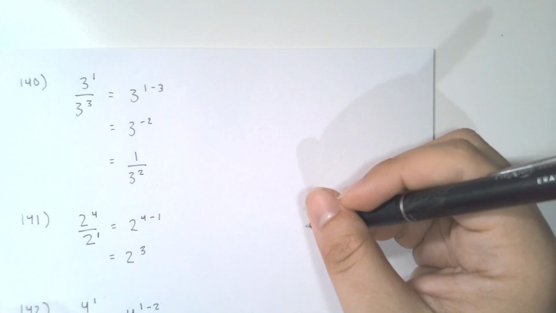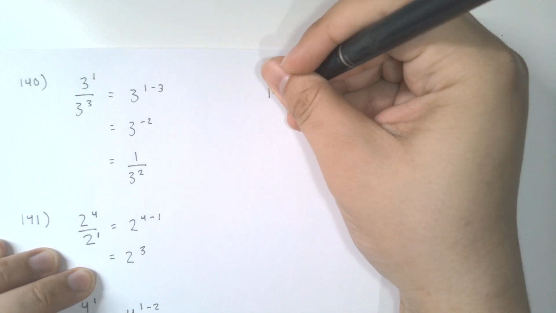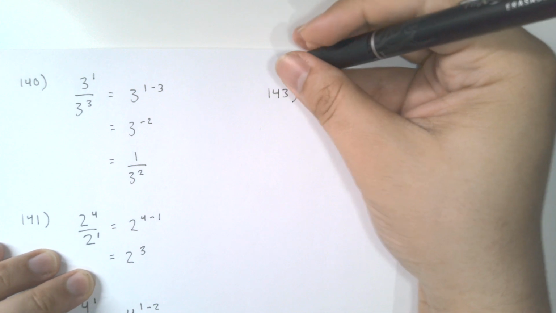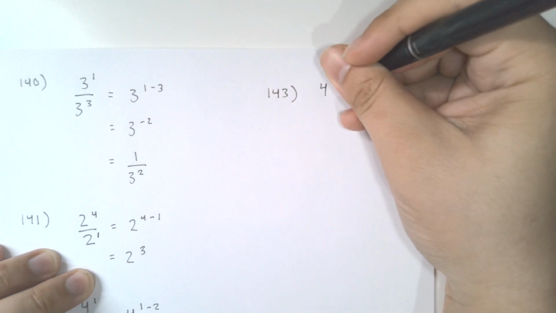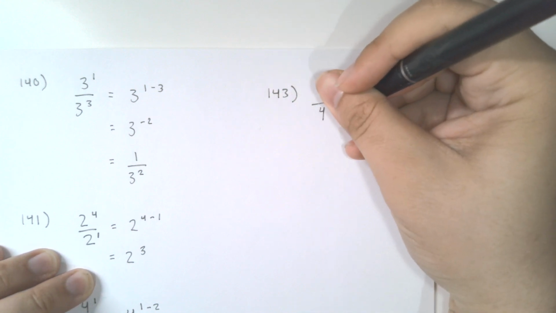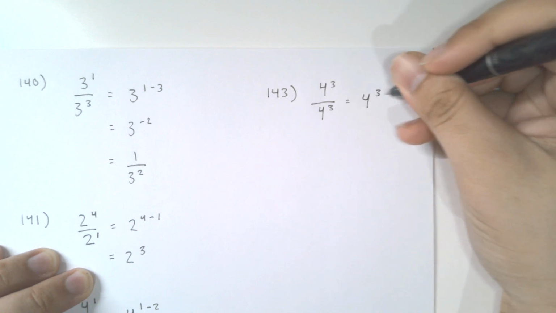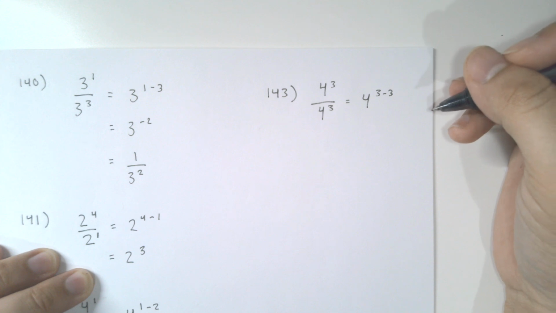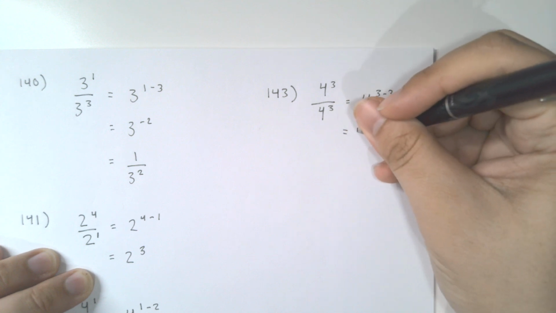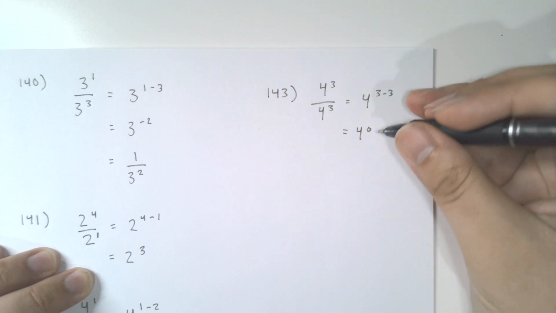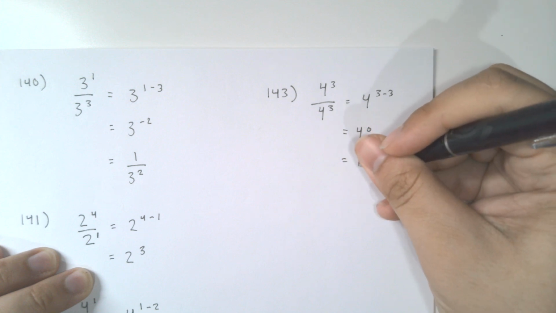Next, we have number 143. For this one, we have 4 to the third over 4 to the third. This is equal to 4 to the third minus 3. 3 minus 3 is 0, so we have 4 to the 0th power. And anything to the 0th power is 1.